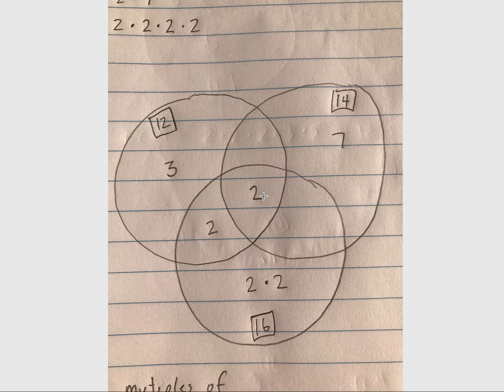One of the 2's is being used by 14, and that 2 is also being used by 12, and one of the 2's is being used by 12 and 16. To get the first or the least common multiple, we want just the minimum number of factors. We could use all of these factors times another 2 to get the next common multiple. So we're going to put all that together.